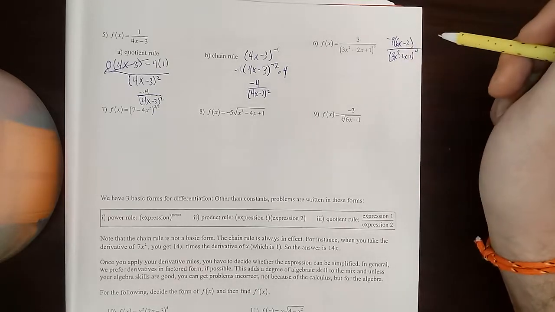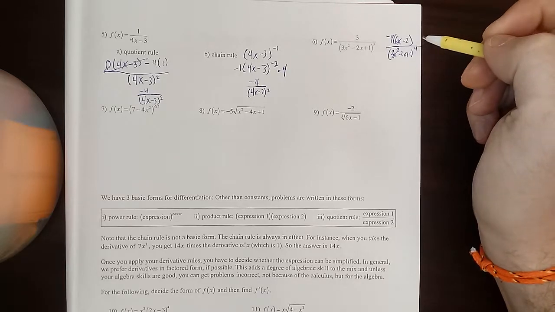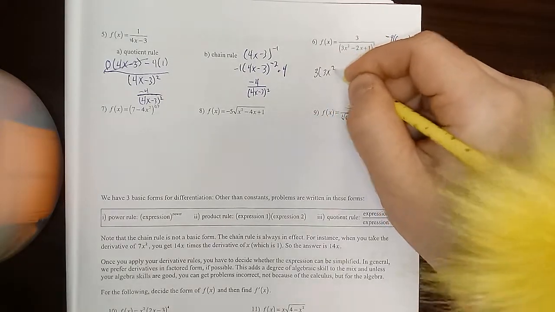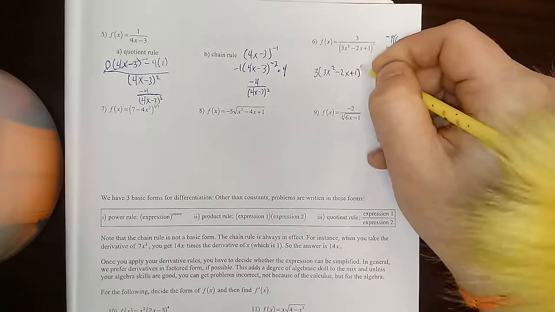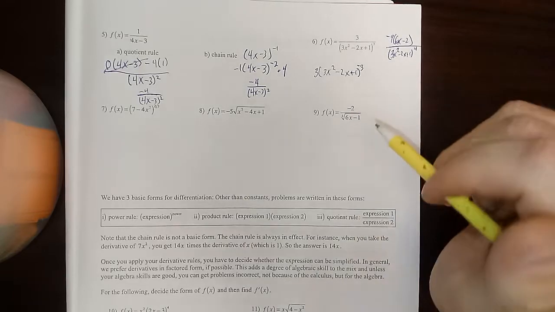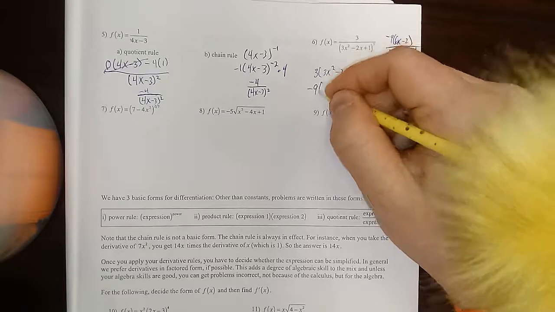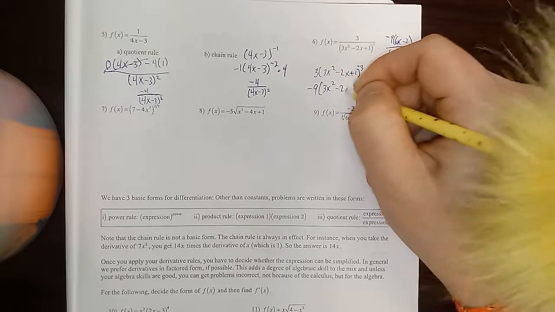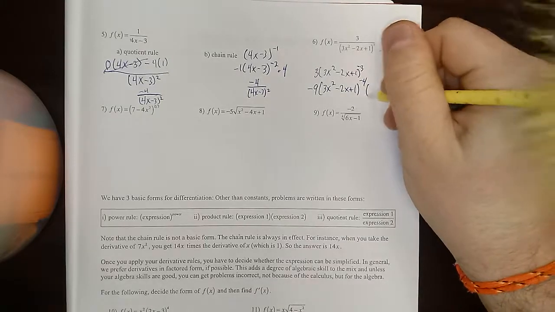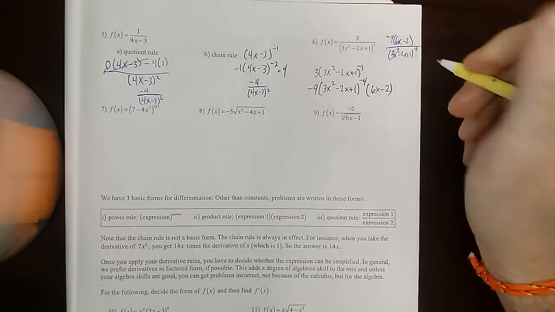So that's how I would jump to the answer, but to break it down and handle it the way that we've been talking about it, I would go, oh, this is actually 3 times (3x squared minus 2x plus 1) quantity cubed, but it's the negative third since it's on the bottom. So when I take the derivative of this, I'll get negative 9, and then (3x squared minus 2x plus 1) all to the negative 4th, because we're subtracting 1, and then multiply that by the derivative of the inside, which is 6x minus 2.